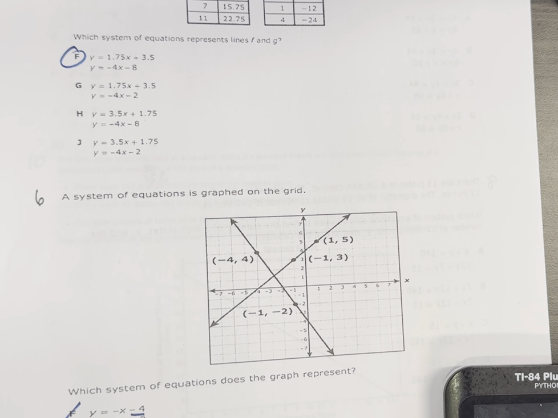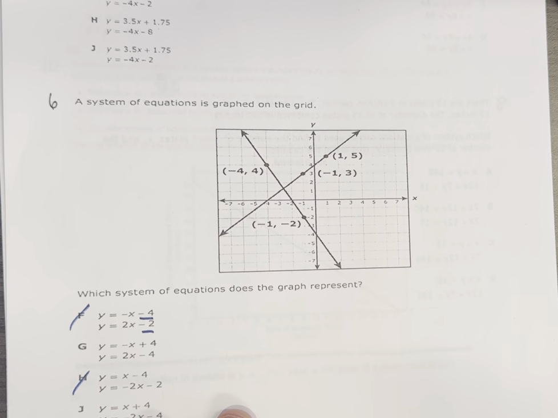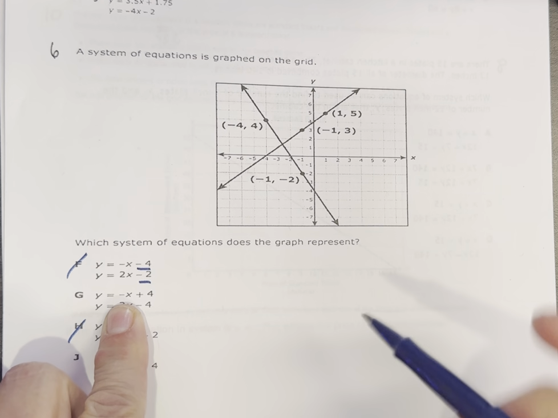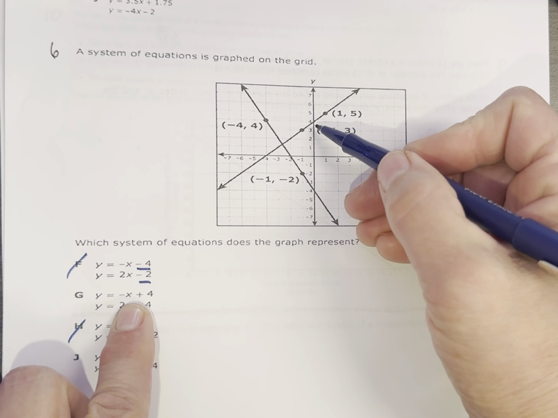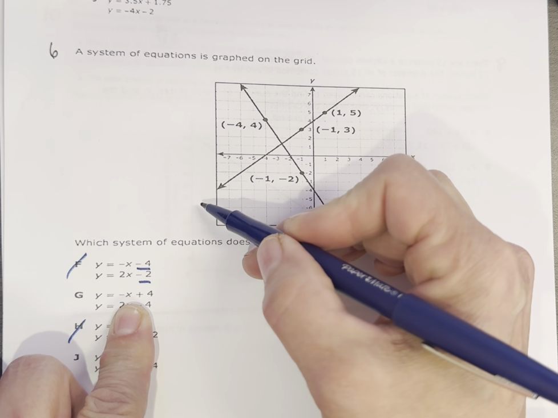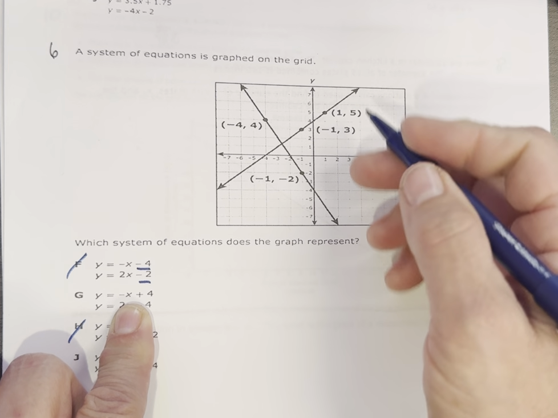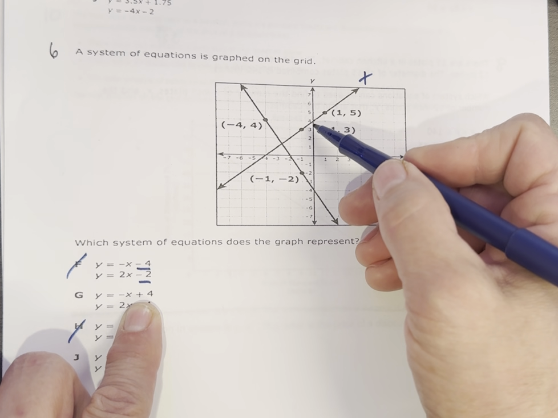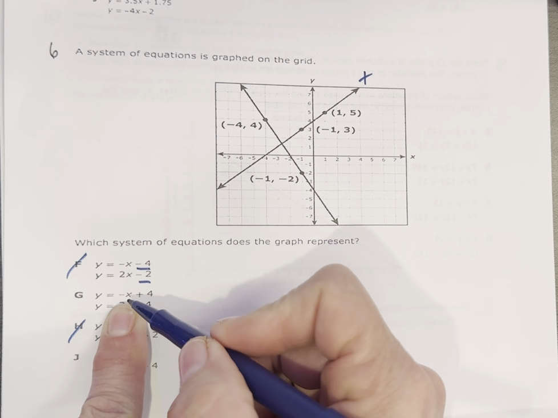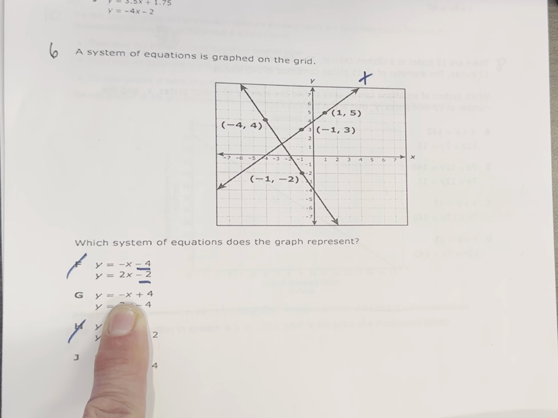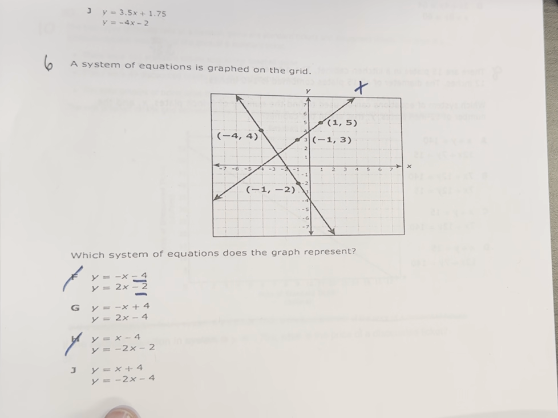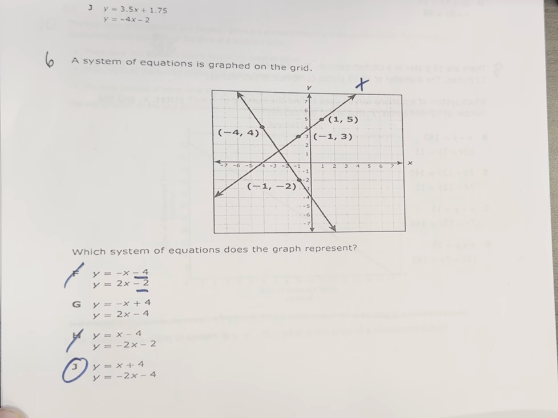So both of those, you can graph them and see which one looks the same. And let's see, our +4 has what kind of slope? Is this slope positive or negative? Positive. This one has a positive slope. So when the y-intercept is 4, should this slope be negative? No, it should be positive. And so J has to be our answer.